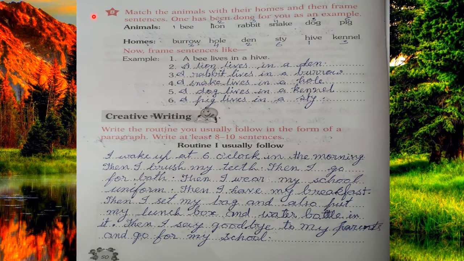Now question number B. Match the animals with their homes and then frame sentences. One has been done for you as an example. Class, here you can see there are some animals like bee, lion, rabbit, snake, dog and pig. And here in the second column you can see these are the animals' homes. Okay, like burrow, hole, den, sty, hive and kennel. So you have to match these animals with their homes, just like bee. So you will match bee with hive.